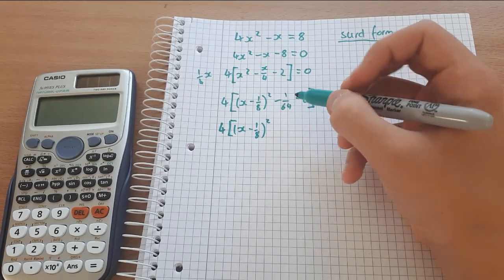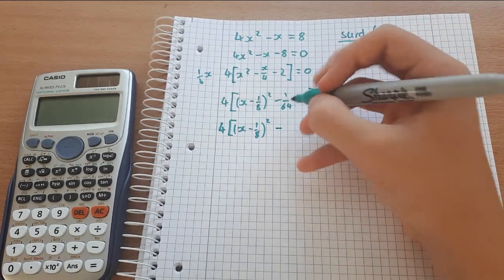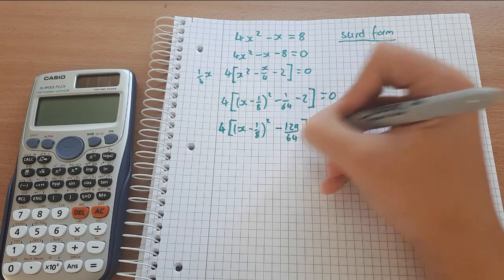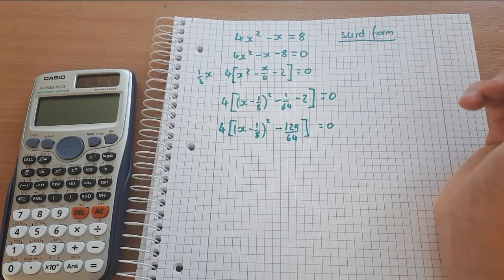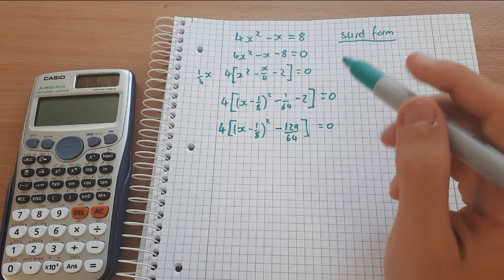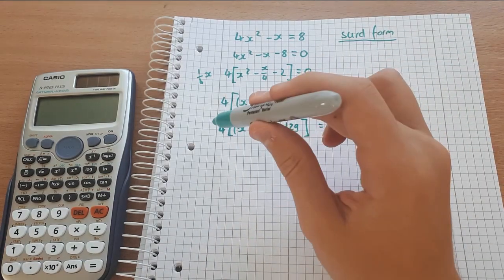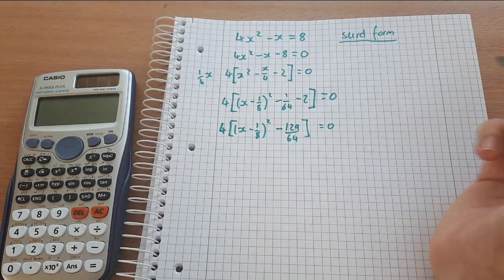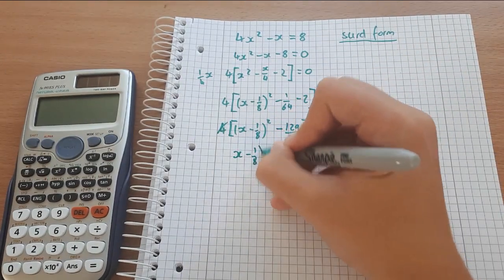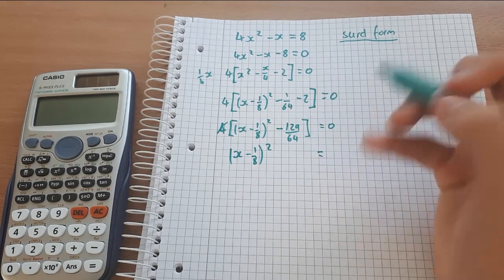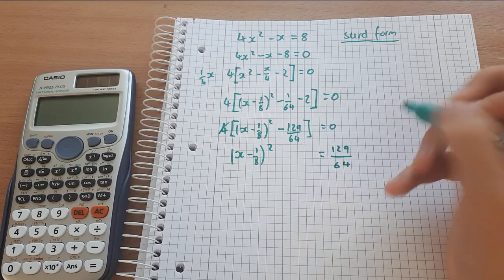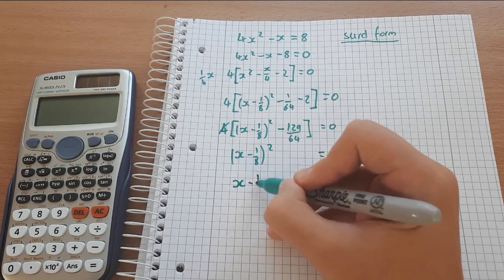1 over 64 minus 2 equals minus 129 over 64, and that is equal to 0. At this point, you can work out your maximum and minimum terms by multiplying 3 by 4, but we're not doing that, we're just completing the square, so I can divide 3 by 4 now. X minus 1/8 all squared, and then I'm just going to bring this straight over, and you get 129 over 64. Then square root both sides.